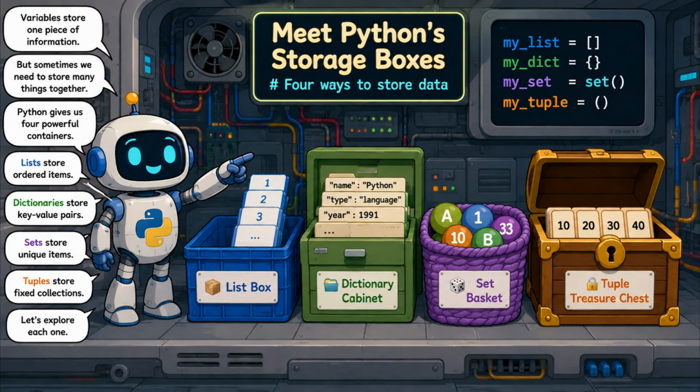Variables store one piece of information, but sometimes we need to store many things together. Python gives us 4 powerful containers. Lists store ordered items. Dictionaries store key-value pairs. Sets store unique items. Tuples store fixed collections.